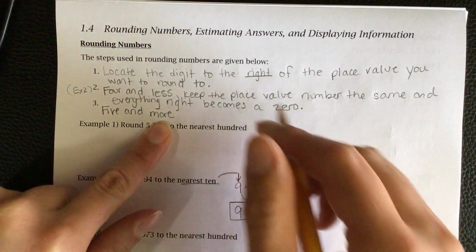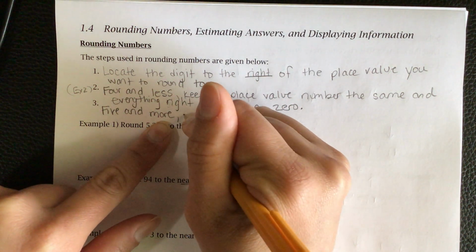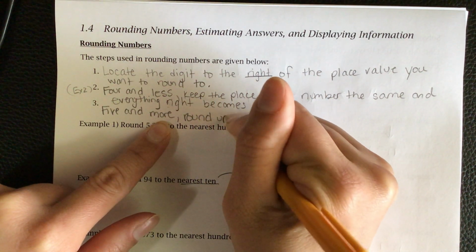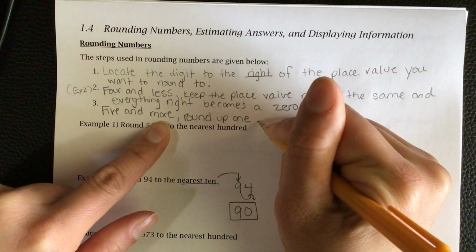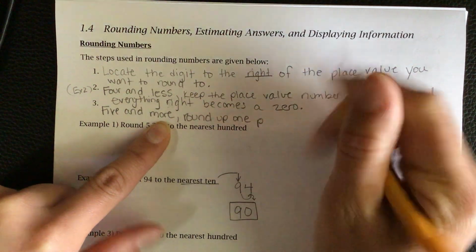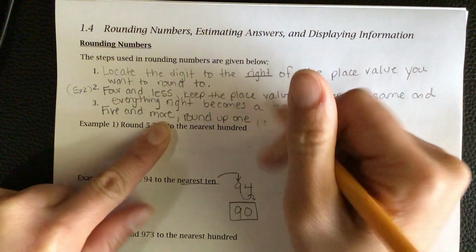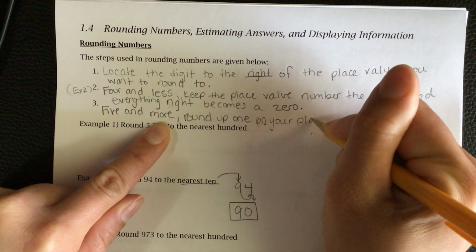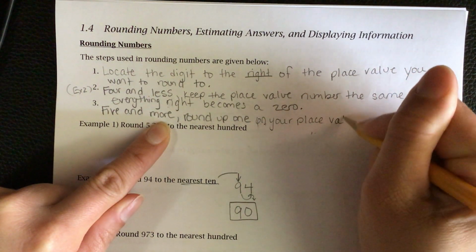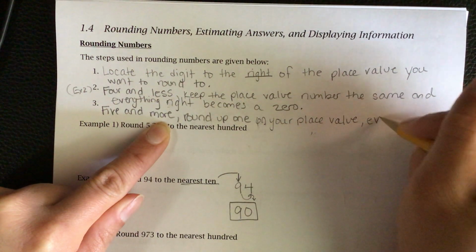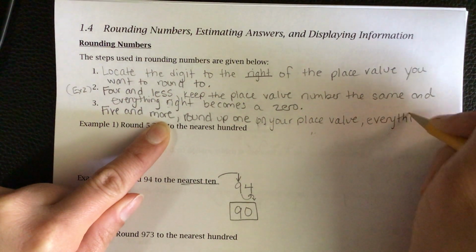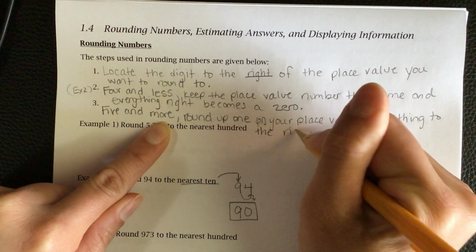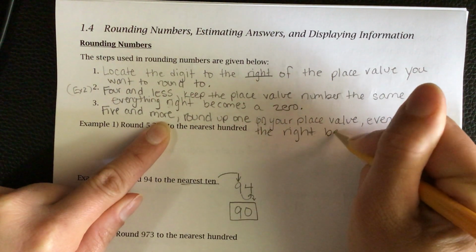So 5 and more, you're going to round up 1 on your place value, and everything to the right becomes 0.